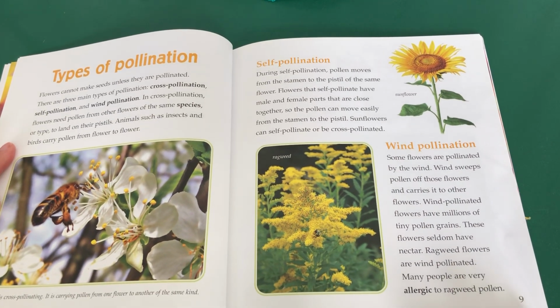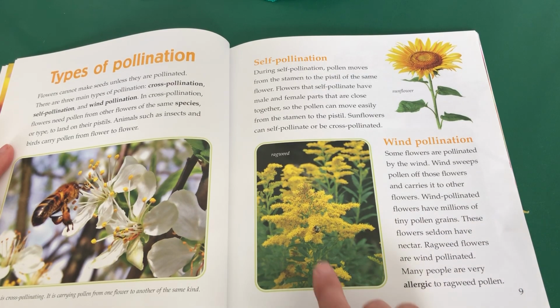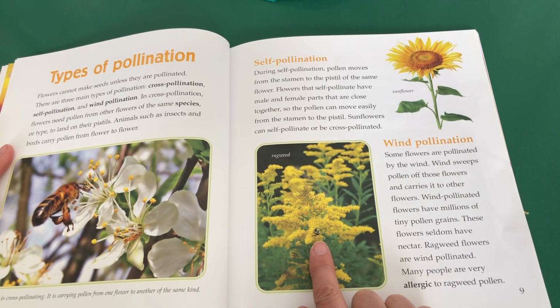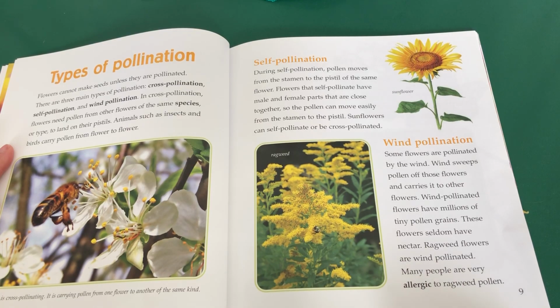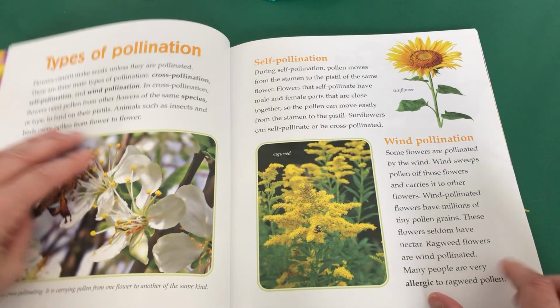Wind pollination. Some flowers are pollinated by the wind. Wind sweeps pollen off those flowers and carries it to other flowers. Wind-pollinated flowers have millions of tiny pollen grains. These flowers seldom have nectar. Ragweed flowers are wind-pollinated. Many people are very allergic to ragweed pollen.